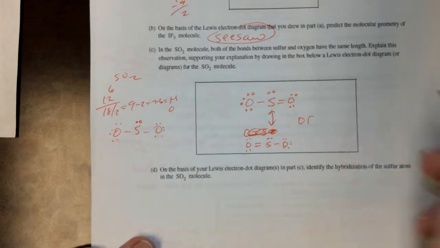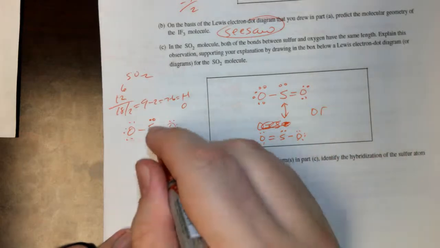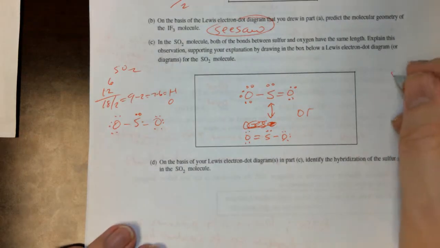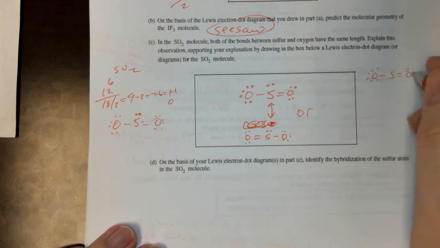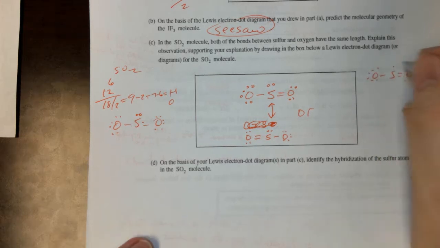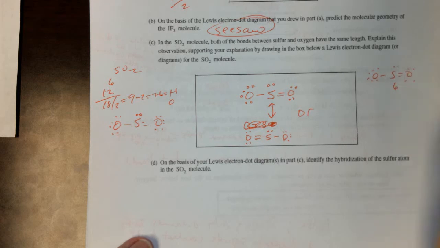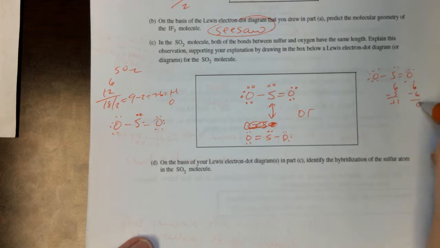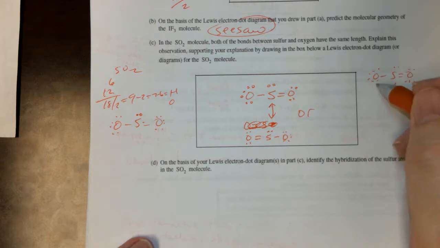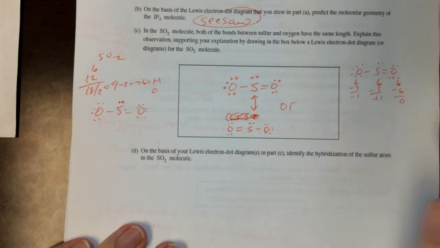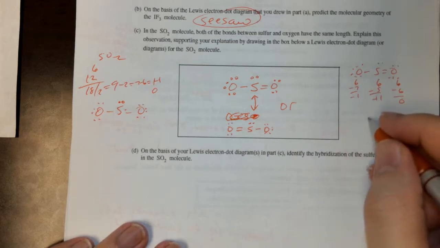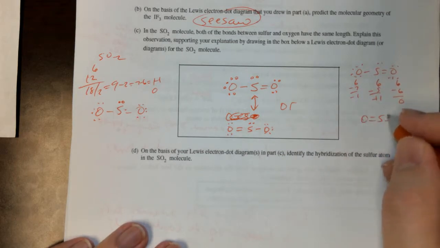Or, if we do take this structure we have here, and we check the formal charge, we can see that sulfur right now has 6 minus 1, 2, 3, 4, 5. It's a plus 1. This oxygen here is 6 minus 6 is 0. And this one is minus 1. So we could actually improve this structure by adding in another double bond right there.